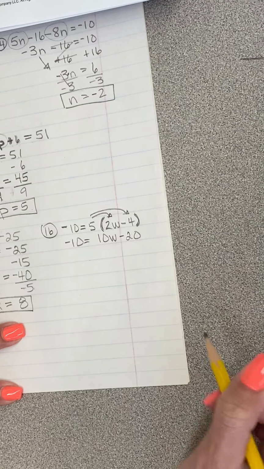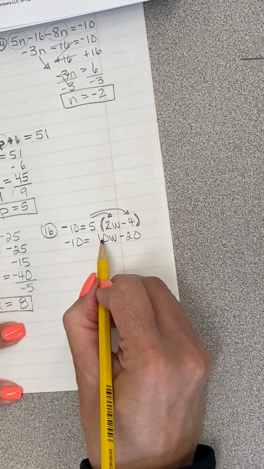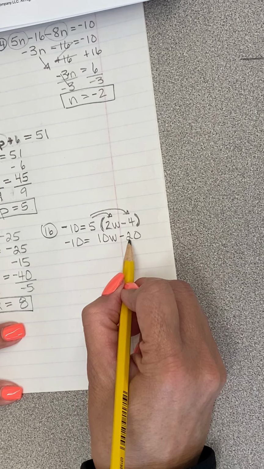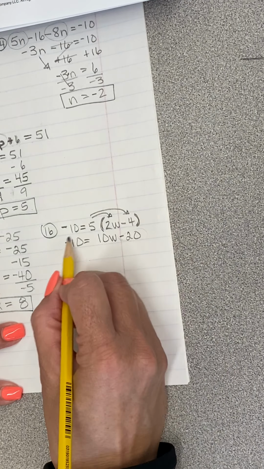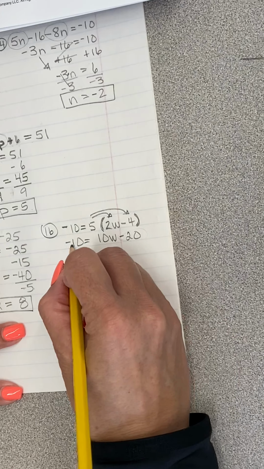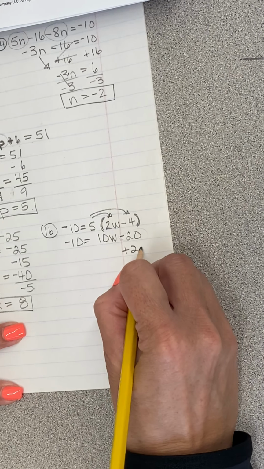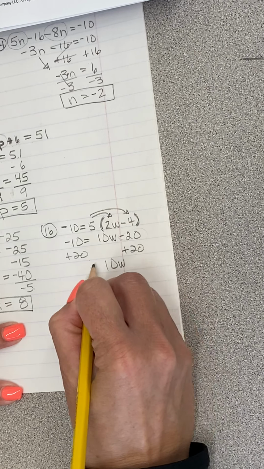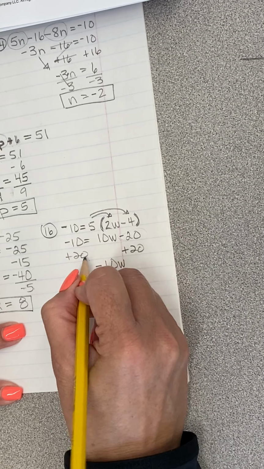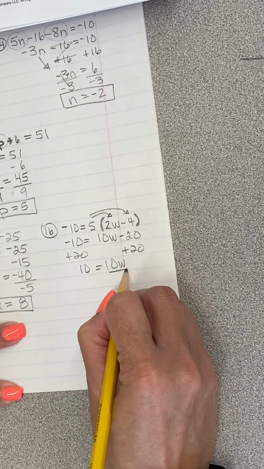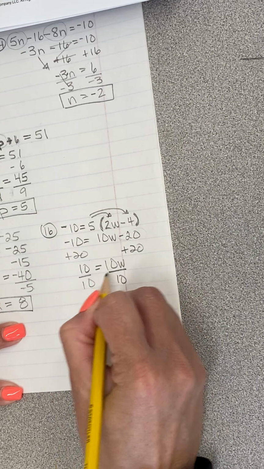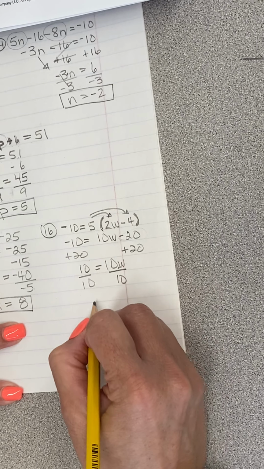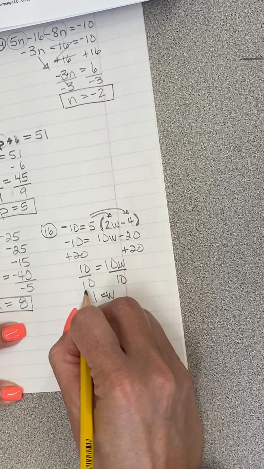Bring down the negative 10. This negative 10 equals 10w minus 20. This minus 20 and this negative 10 are like terms, so I need to move this over here. I'm going to add 20 to both sides. Bring down my 10w equals, and negative 10 plus 20 makes a positive 10. Now I'm going to divide by 10 because this 10 next to this w says to multiply. When I divide by 10, I get 1 equals w.